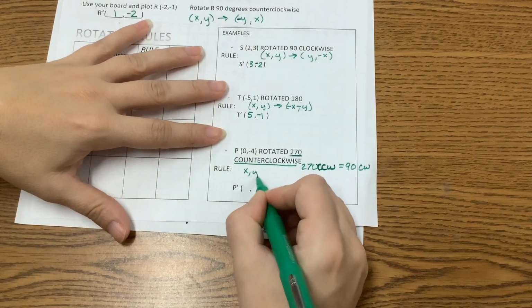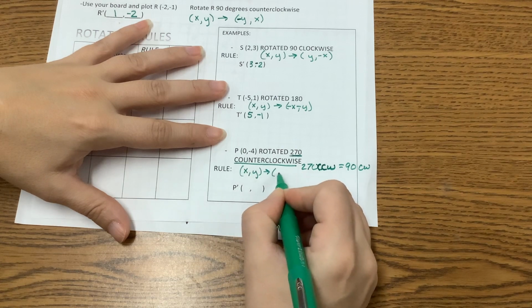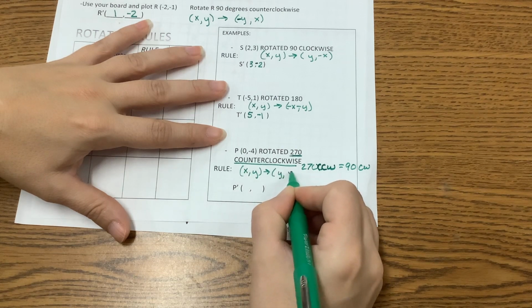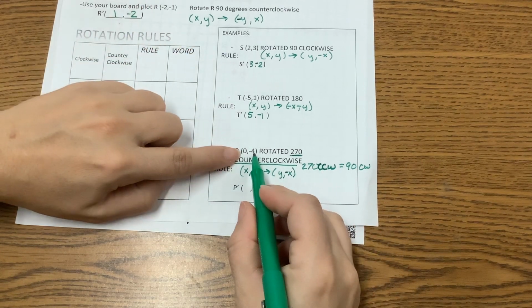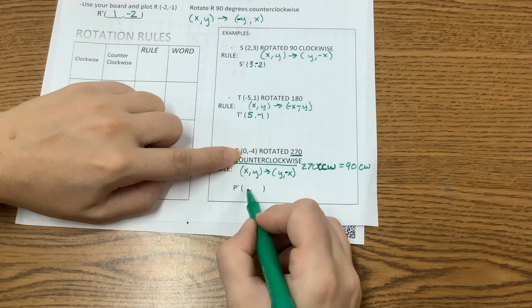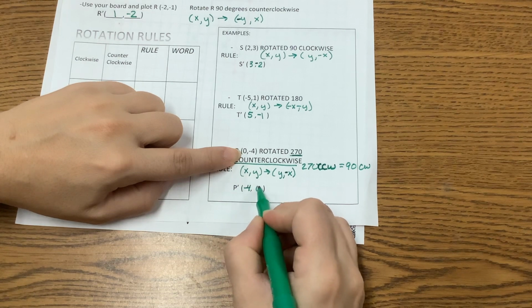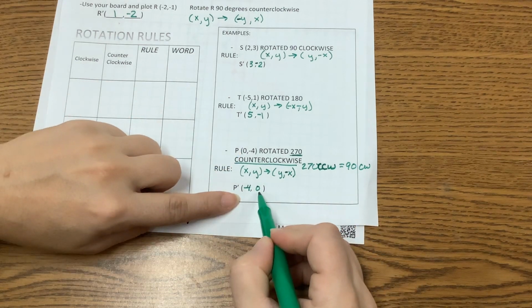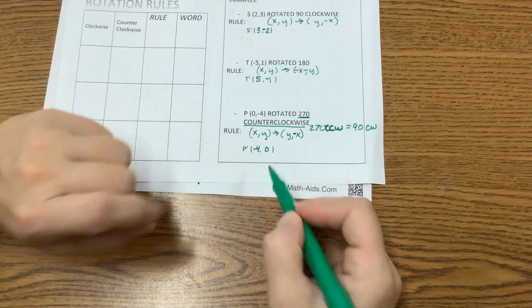So take x and y, exchange them, and change the sign of the x. So exchange negative 4 and 0, and then you would change the sign of 0, but 0 is neutral no matter what, so it just stays 0.